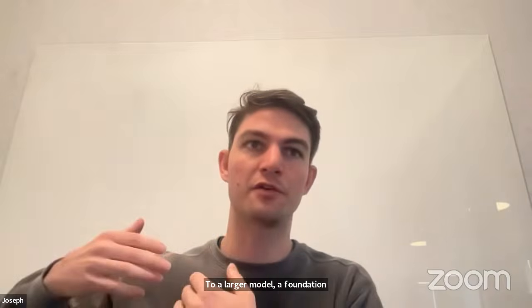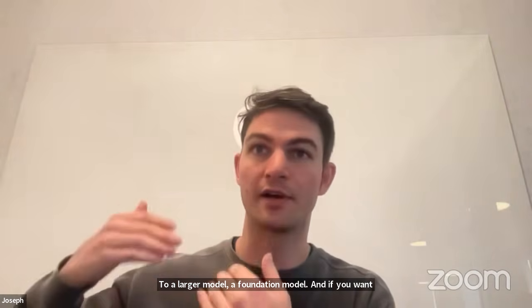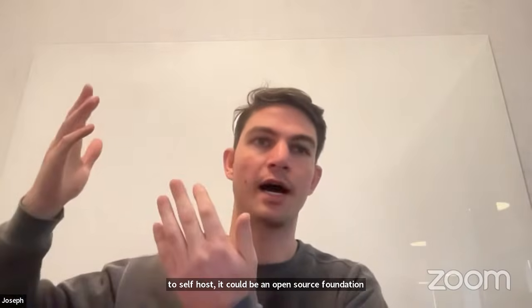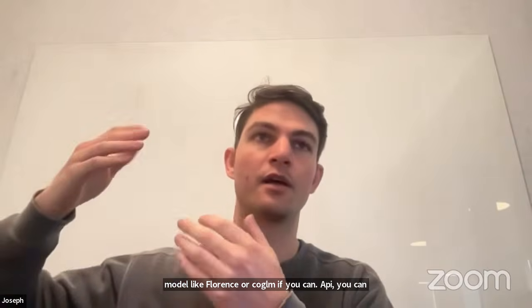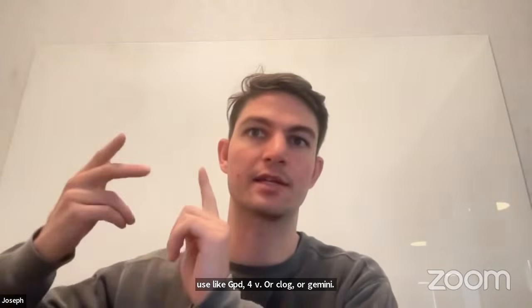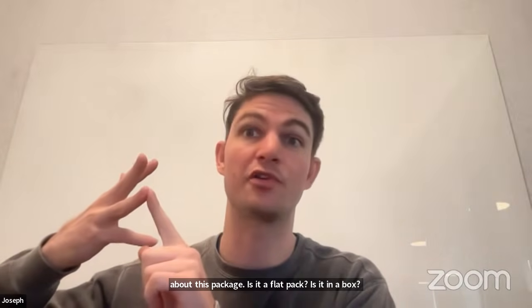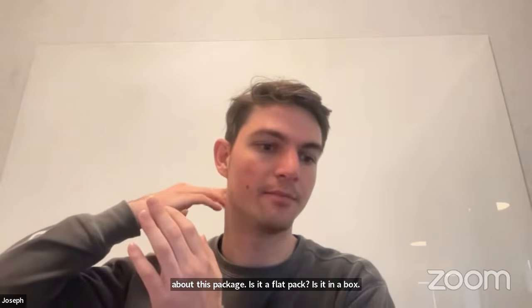And if you want to self-host, it could be an open source foundation model like Florence-2 or CogVLM. If you can use an API, you can use GPT-4V or Claude or Gemini. And you can say, hey, tell me everything you can about this package. Is it a flat pack? Is it in a box? If you can see the label, tell me who the label's from. Multimodal models are pretty good at doing OCR.